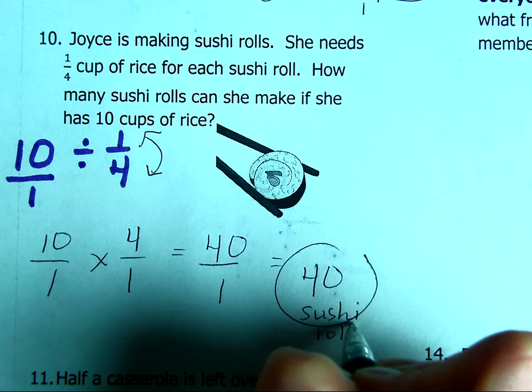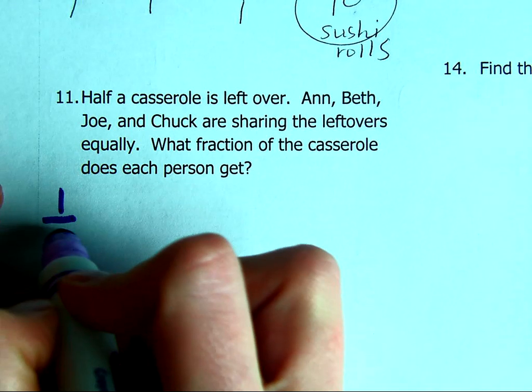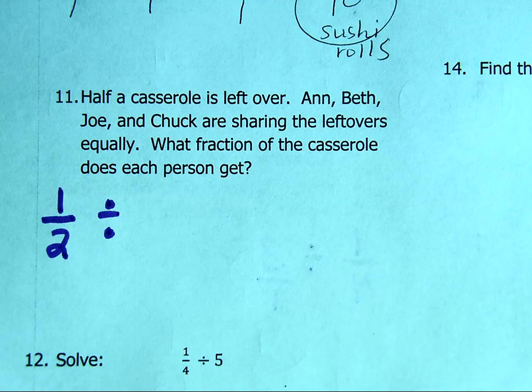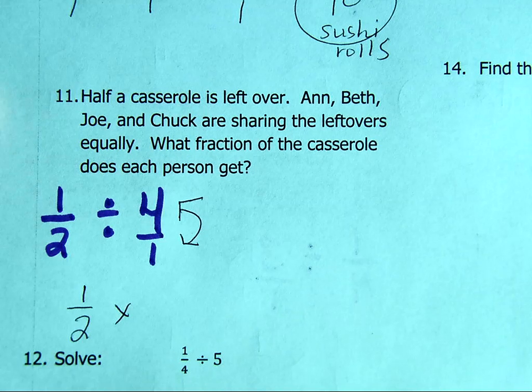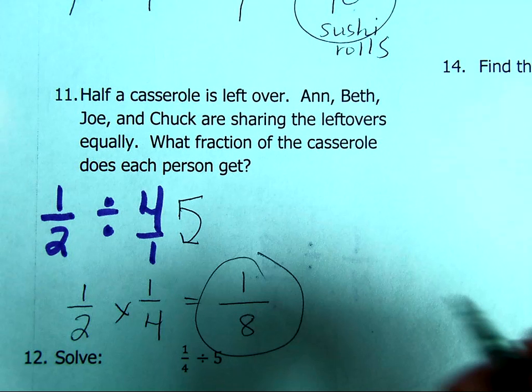Number 11. Half a casserole is left over. Ann, Beth, Joe, and Chuck are sharing the leftovers equally. What fraction of the casserole does each person get? So half a casserole, I know that this would be written as 1 over 2 in fraction form, 1/2. And I'm dividing it between Ann, Beth, Joe, and Chuck. That's 4 people. This is a whole number, so I'm going to go ahead and turn it into a fraction without changing its value. Now I have 1/2 multiplied by the reciprocal fraction of 4/1, which would be 1/4. 1 times 1 equals 1, and 2 times 4 equals 8. So each person gets 1/8 of the casserole.